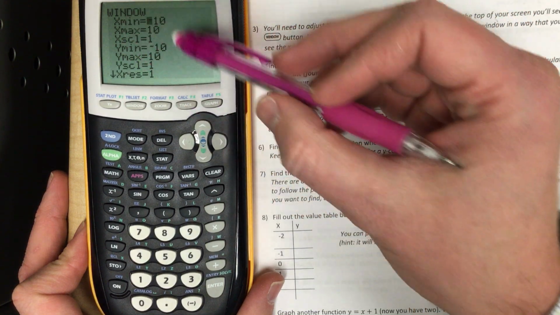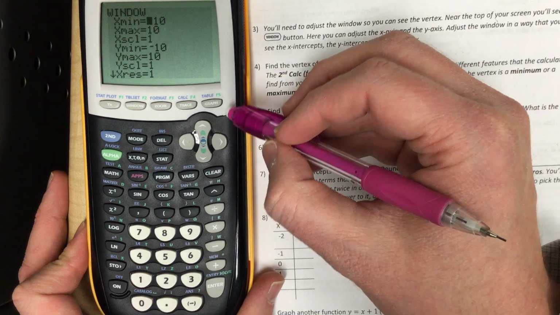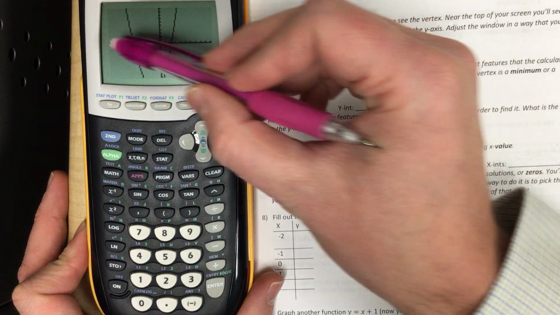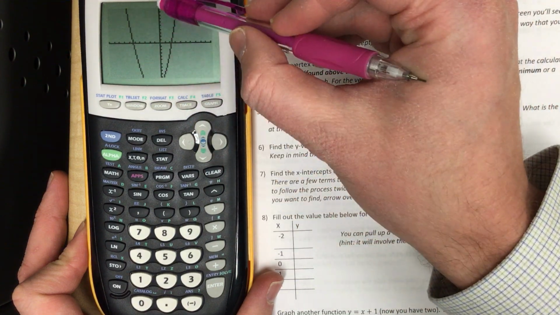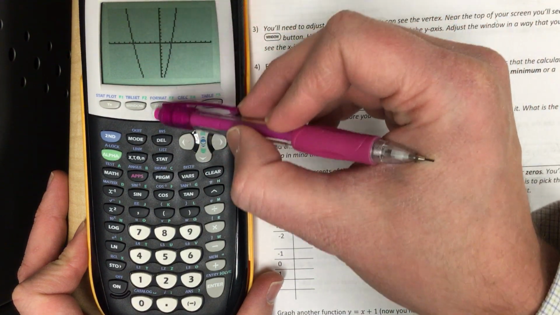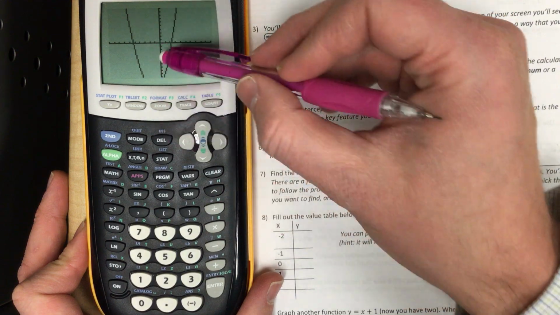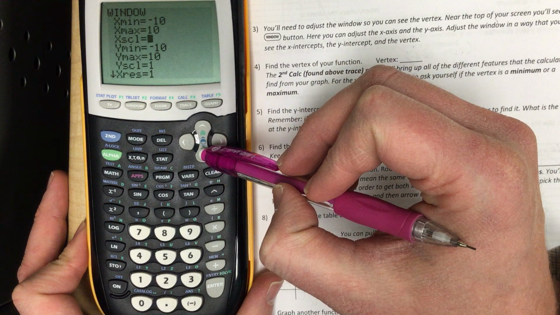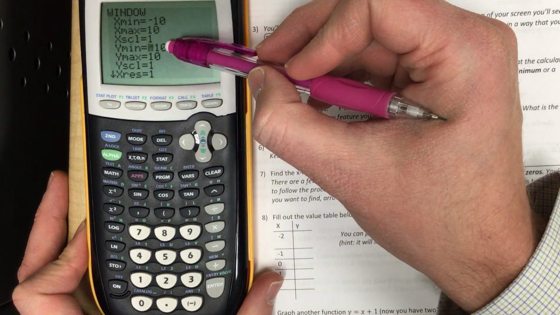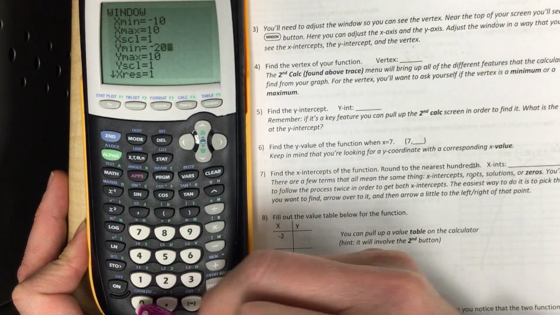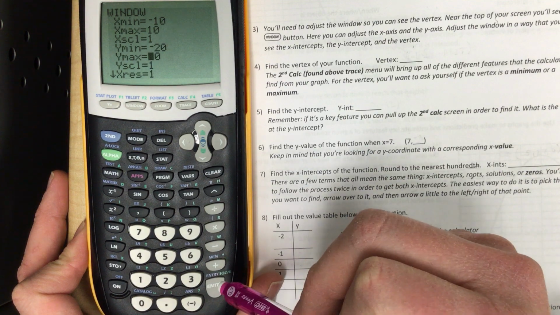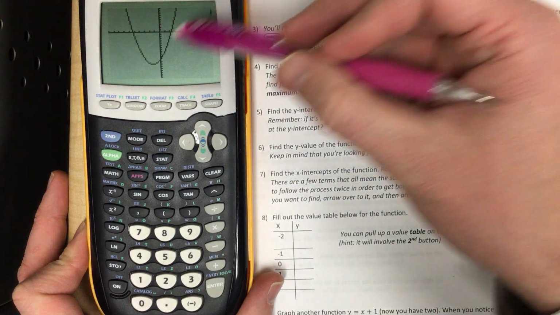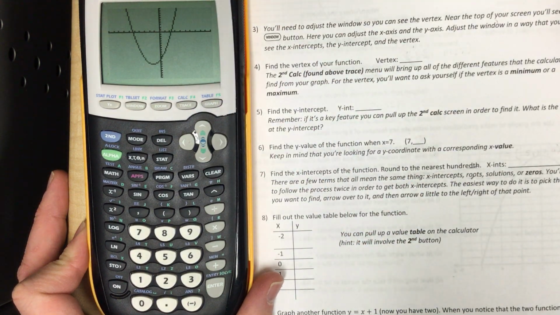So this is talking about your window, not your domain or range. If you go back to your graph, you can see it goes from -10 to 10 and -10 to 10. So we need to find our Y value to be lower than -10. So I'll go back to window, scroll down to Y minimum, which is -10. Maybe we'll do -20. Push enter and press graph again. And that changes your window so you can see the vertex.